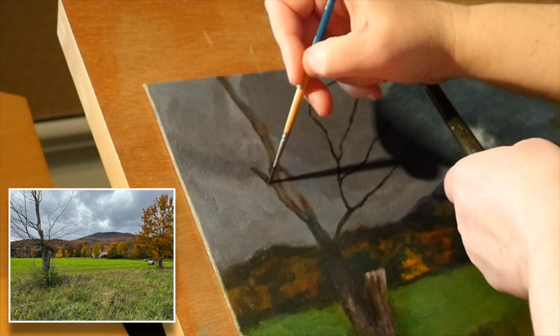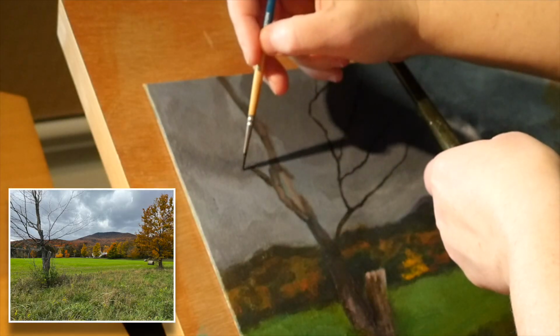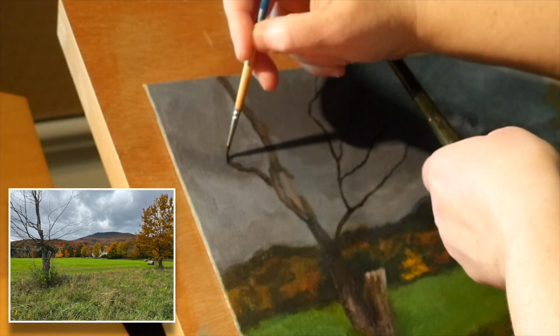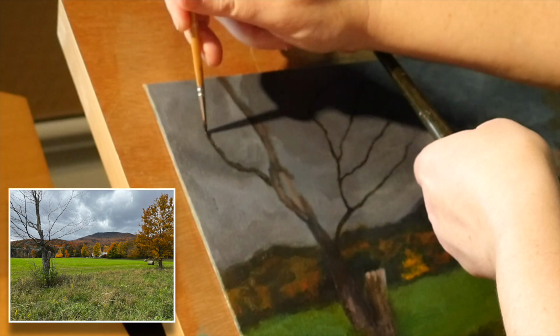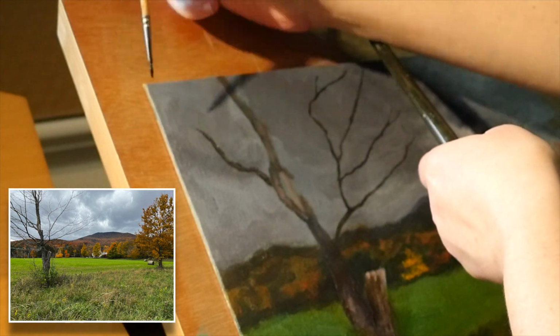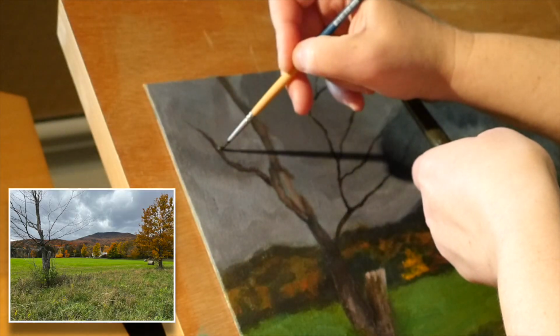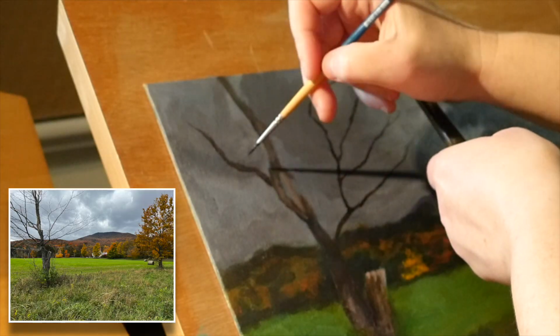And now I'm going on the other side and thinking about the connection where the branch comes off from the trunk. It's important because you want it to look like it's part of the same tree. So, really observing what you're painting is important, and taking time to do sketches or just looking at it, if it's a place that you've been.